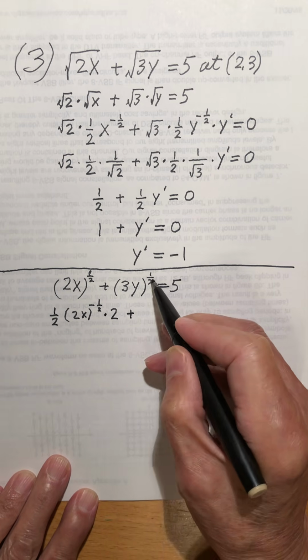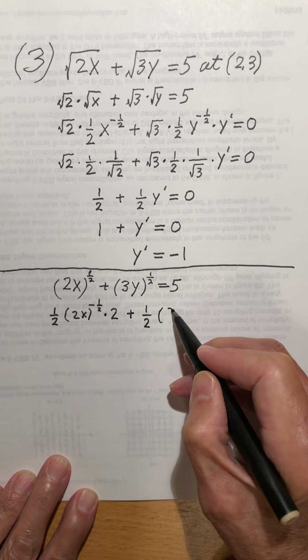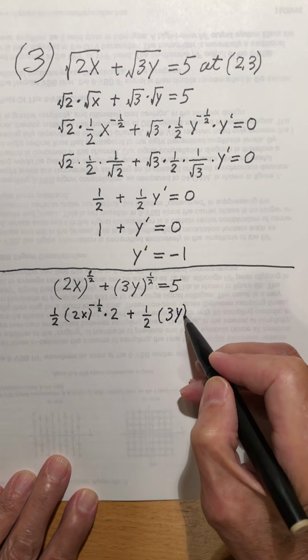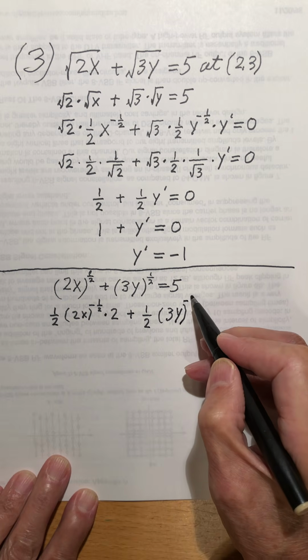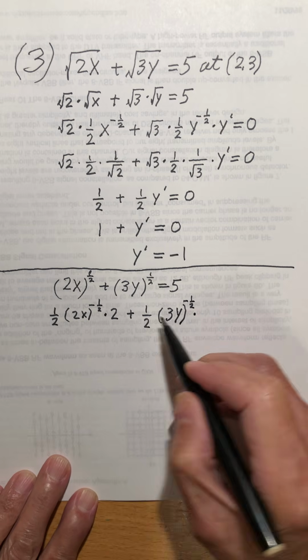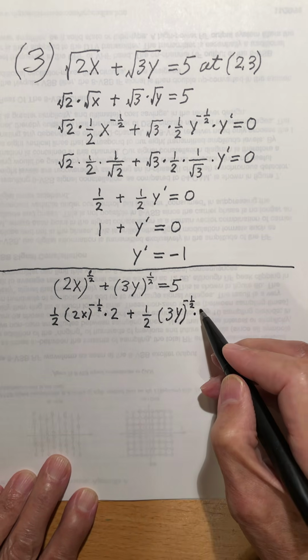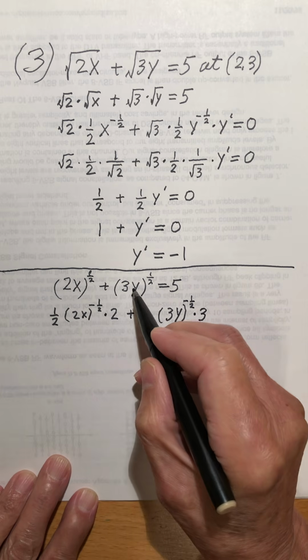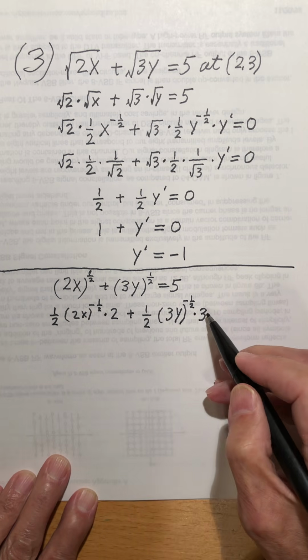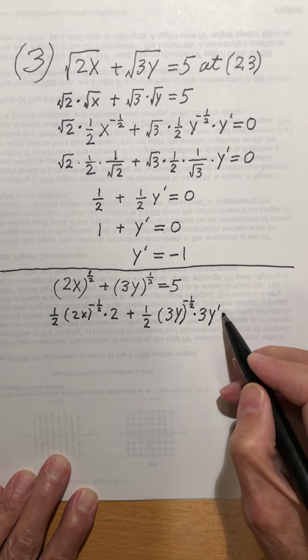Plus 1/2 times 3y, 1/2 minus 1, times chain rule. The derivative of this is 3, y prime, equals 0.